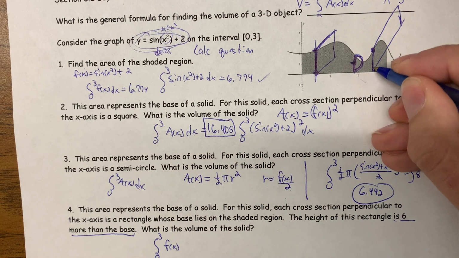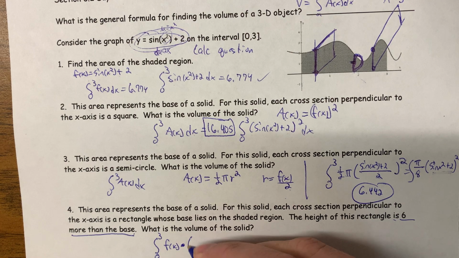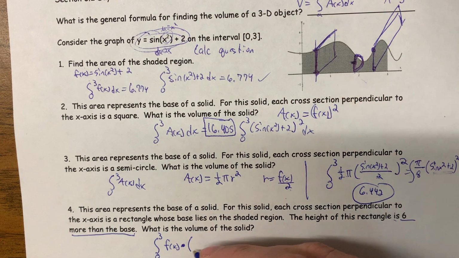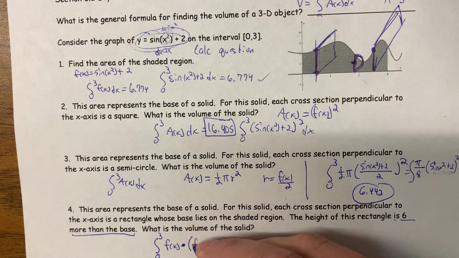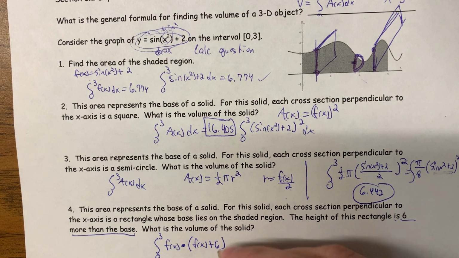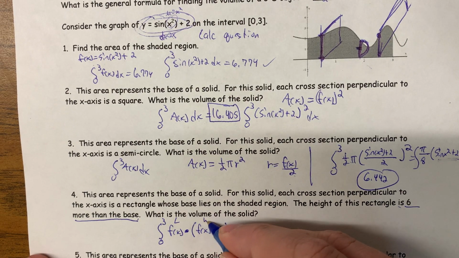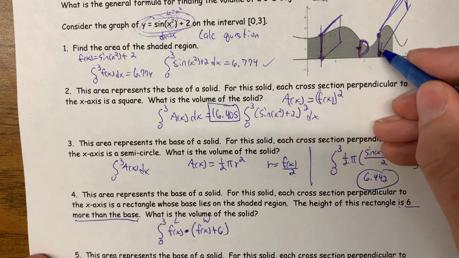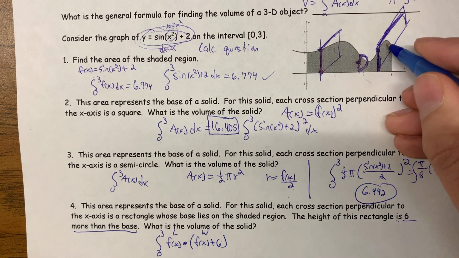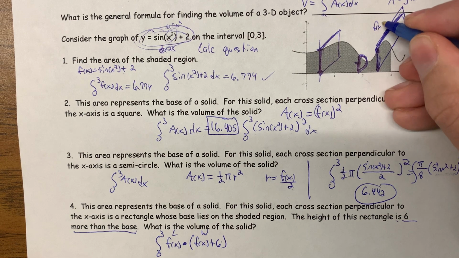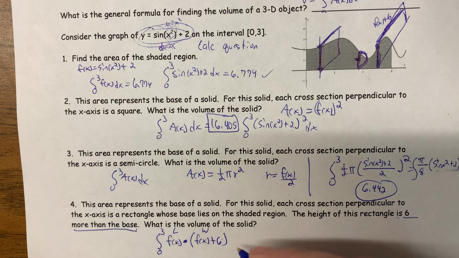That's this height, which is going to be f of x, and I've already written it up there, times the height, which is going to be 6 more than the base. So whatever this was, this one is 6 more, and that is f of x plus 6. That is the height of the rectangle. So this is the length times the width of the rectangle. The length is f of x right here, and the width or height, whatever you want to call this, is f of x plus 6, because it's 6 more than the base.